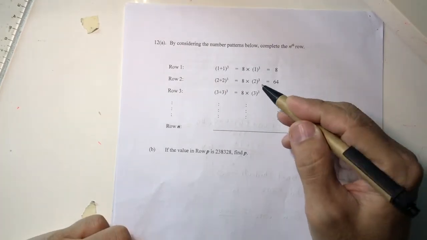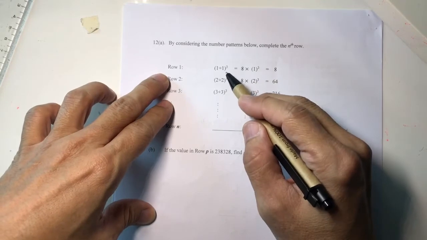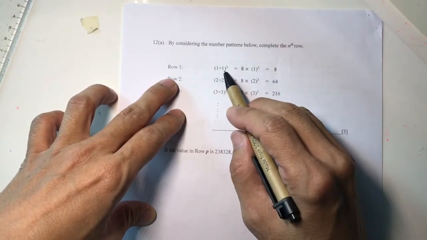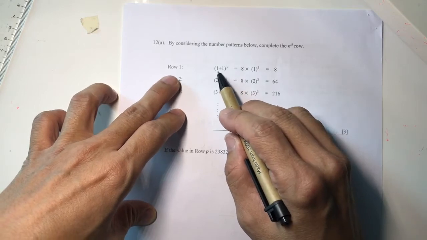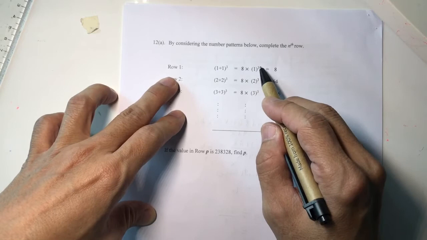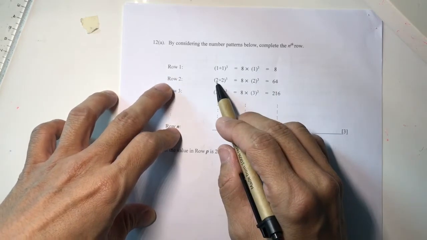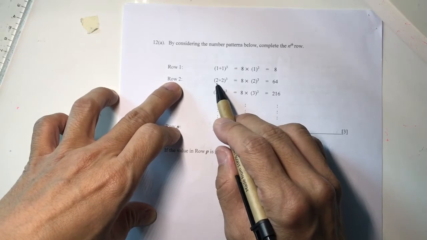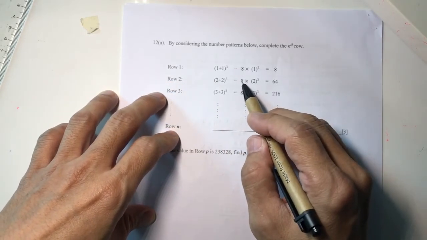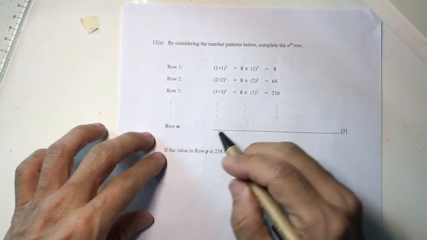The next sum is on sequence. We need first to identify the pattern. Row 1, it will be 1 plus 1 to the power of 3, which corresponds to the row number, and this is equal to 8 times 1 to the power of 3, which equals 8. And row 2, again, this is the row number, 2 plus 2 to the power of 3, which will be equal to 8 times 2 to the power of 3, 64, and so on.